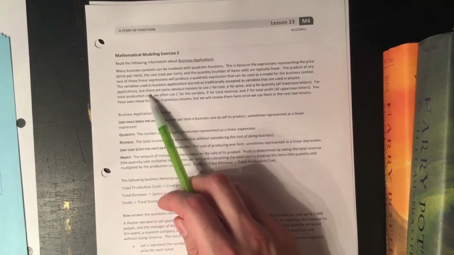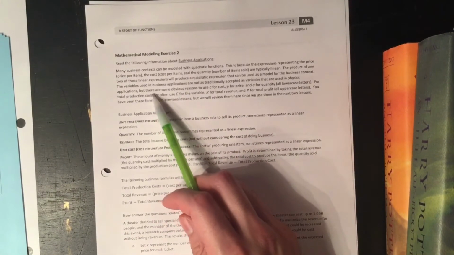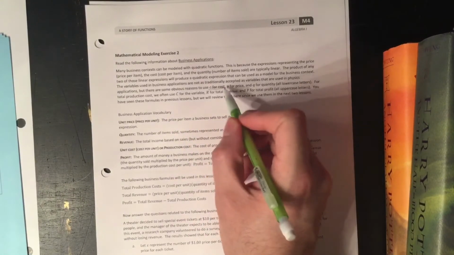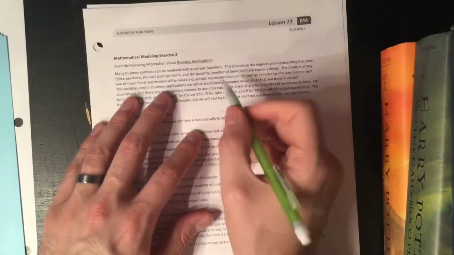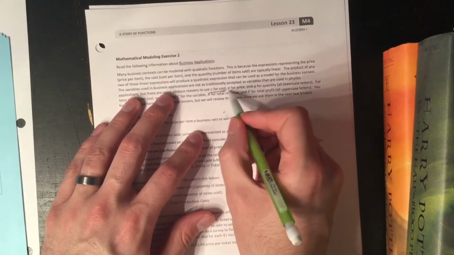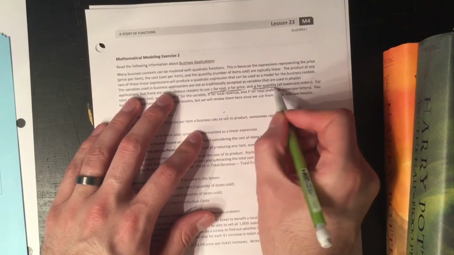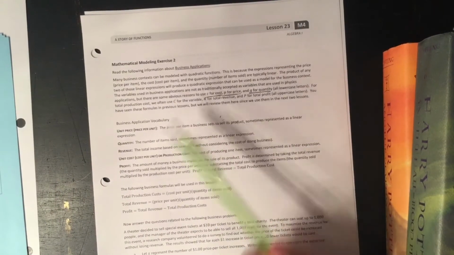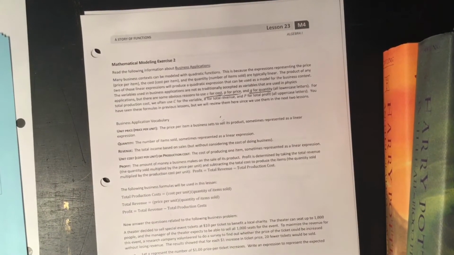So a couple real quick variables for you to pay attention to. We use C for cost, a lowercase c is going to be the cost, P is for price, and Q is for quantity. These are going to be individual variables, so like the cost of 1 unit, the price of 1 unit.